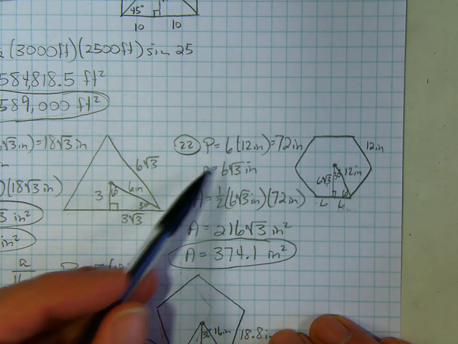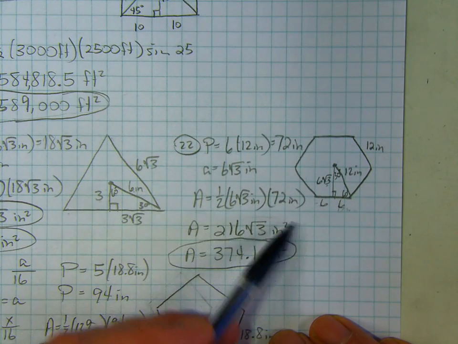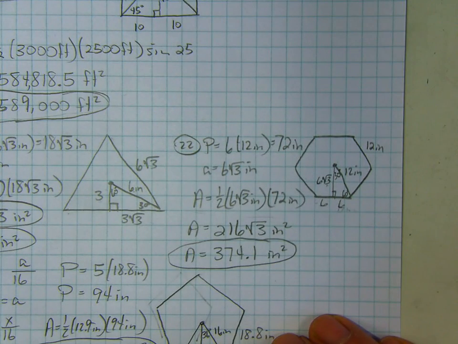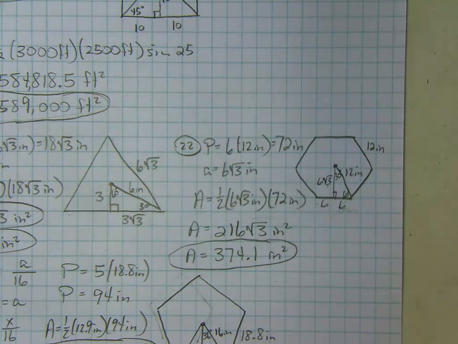The apothem is 6 square roots of 3. So there's the way we would solve it, apothem times perimeter. And I got the area is 216 square roots of 3 inches, or 374.1. Your answer might be a little different if you round different, but it shouldn't. Everybody's answer should be exactly the same as mine, regardless, because we're rounding to the nearest tenth.